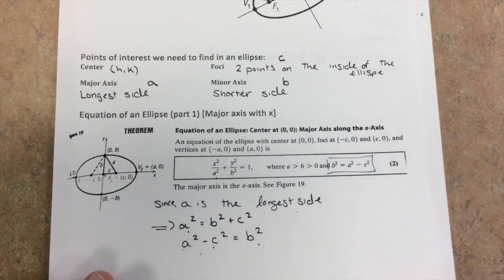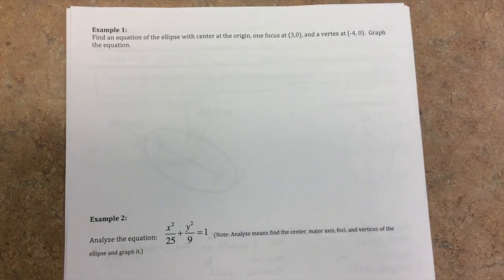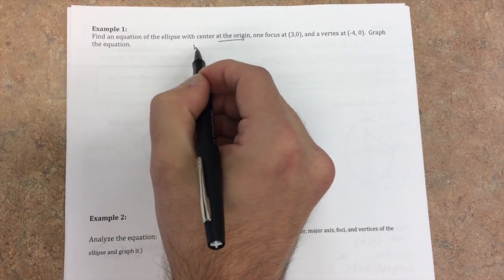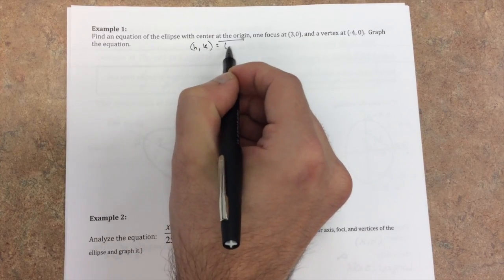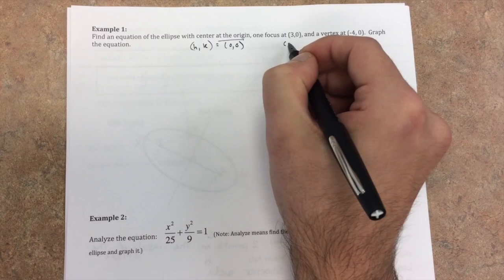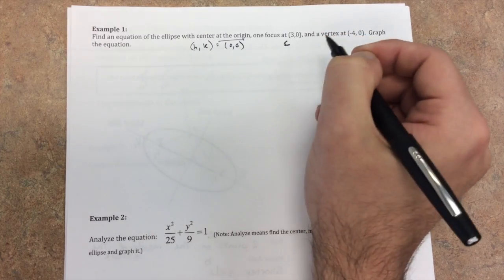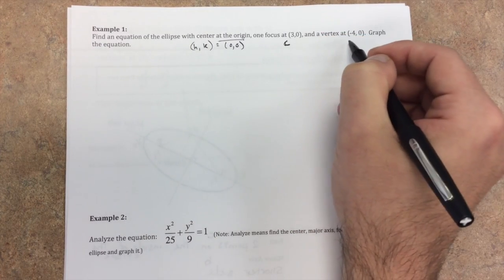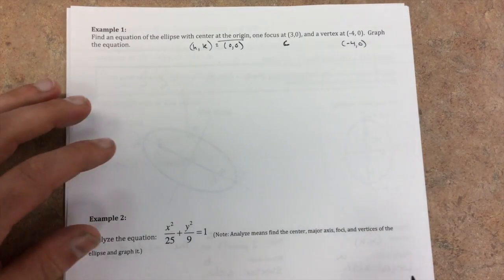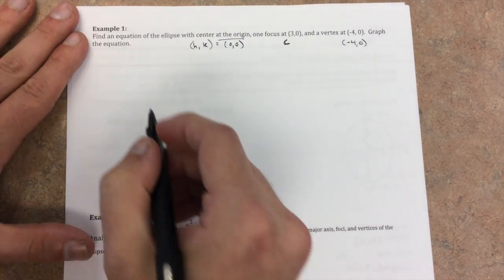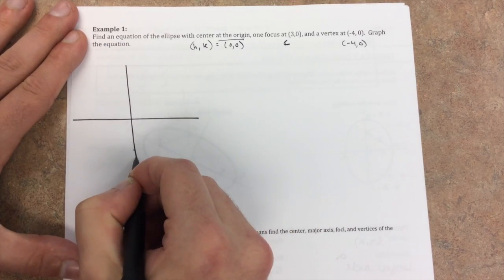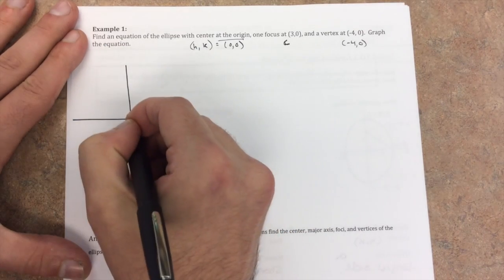So based off of this, we're going to try a couple examples. Example 1, find an equation of the ellipse with the center at the origin. Okay, so that's our (h, k) at (0, 0). One focus is at (3, 0), and the vertex at (-4, 0). So I want to first plot these points and then see what we get to write the equation. It's always super important. Graph what you can and then go from there.